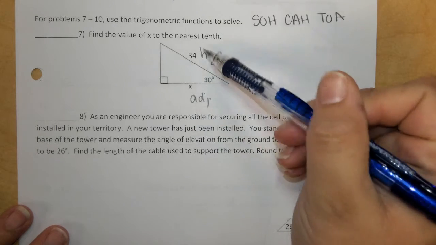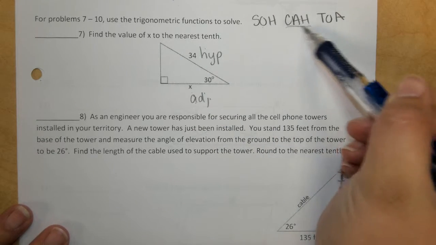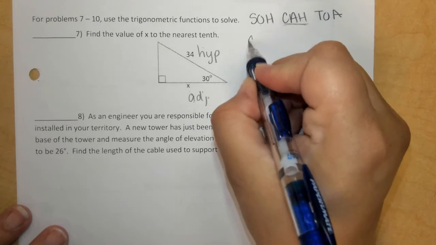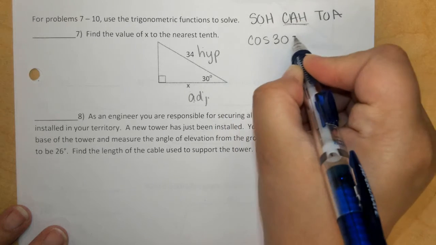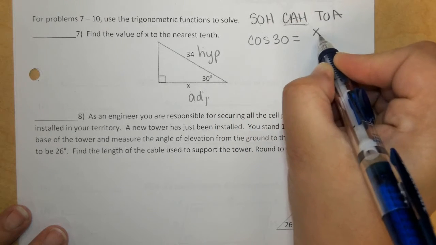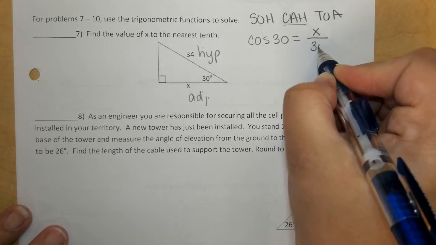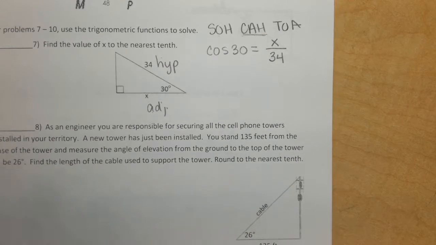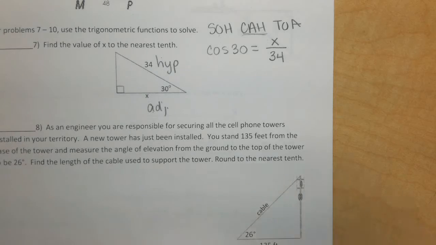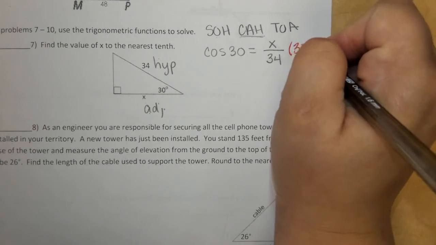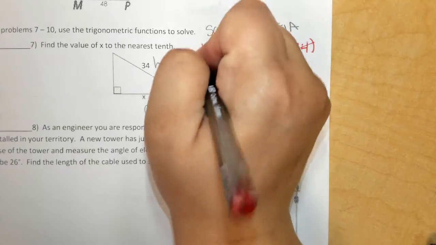If I have AH, that's your cosine. So I would say cosine of 30 degrees equals adjacent x over hypotenuse of 34. So to solve this, it's like multiplying both sides by the denominator of 34.